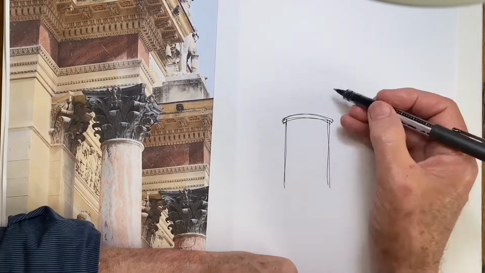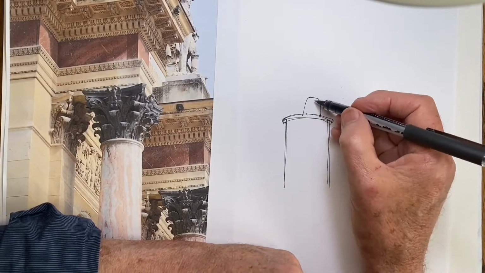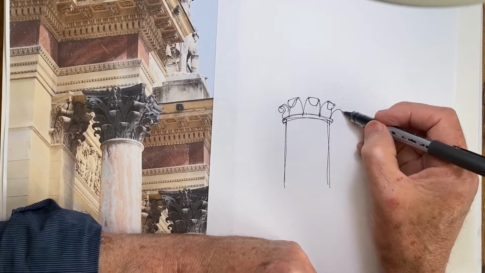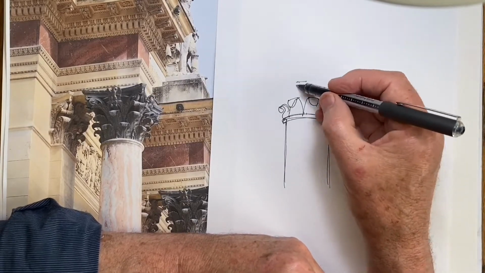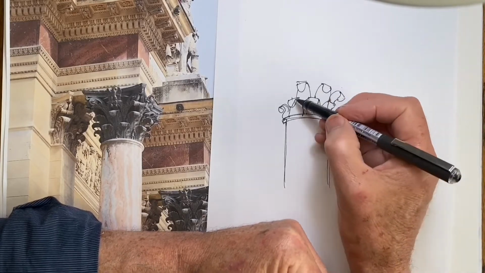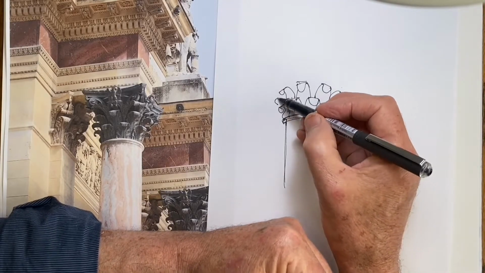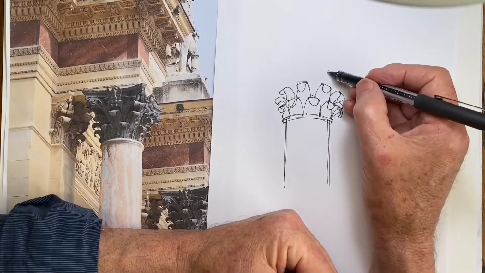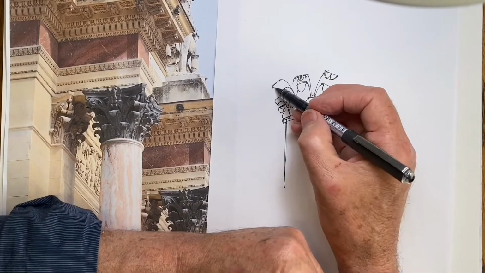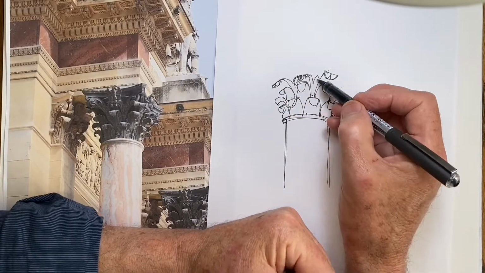So now we're going to do a sped up but more detailed drawing of this same capital. It's from the Arc du Carrousel in the Tuileries Gardens in Paris. And again we have these two concentric bands of acanthus leaves curling over around the top of the column, and we have the third band for the corner sections.